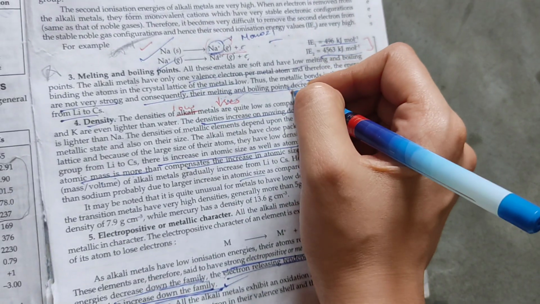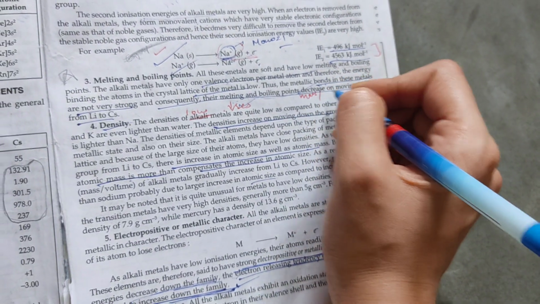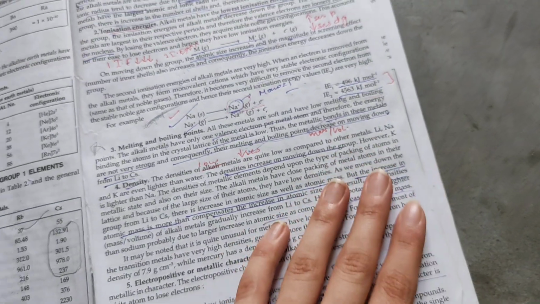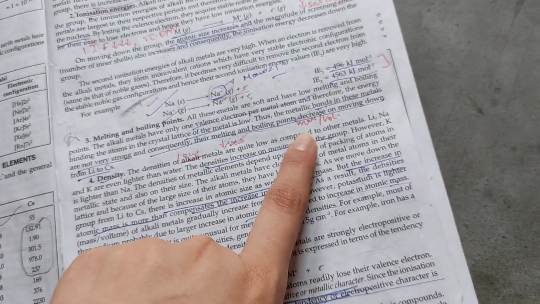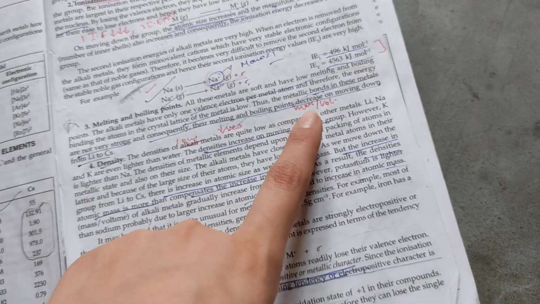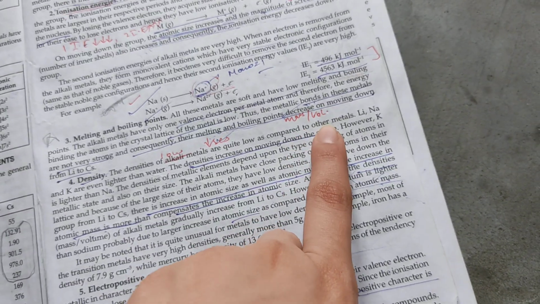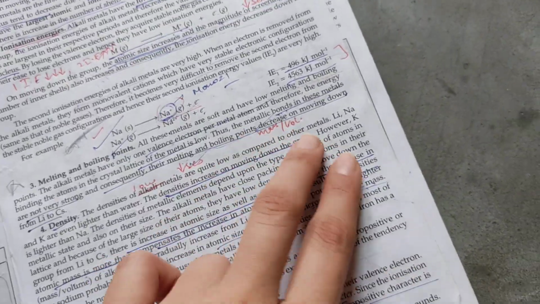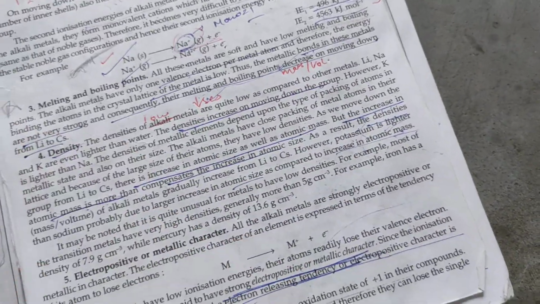Density's formula is mass divided by the volume. Now we are going to see whether the mass increases more or the volume increases more. If the mass increases more, density increases. But if the volume increases more, density decreases. Now we are just going to compare them along the period and down the group.